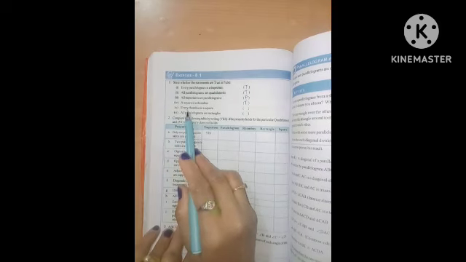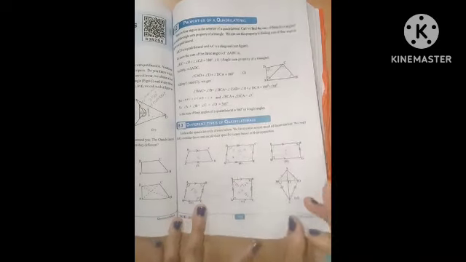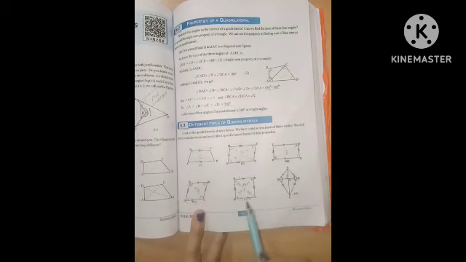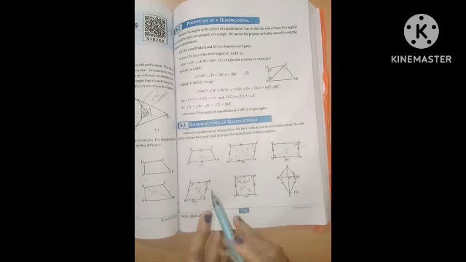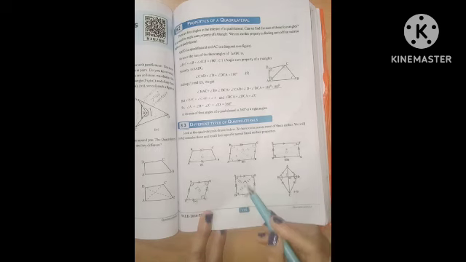Next, fifth statement: every rhombus is a square. It is not possible. Every rhombus is not a square. Why is it not a square? Look at this square and rhombus figures, textbook page number 175. Let us take these two. Opposite sides are parallel and equal, angles are also equal, and diagonals are perpendicular in both. But the diagonals are not equal in a rhombus, while in a square the diagonals are equal. That is the main difference between these two figures.